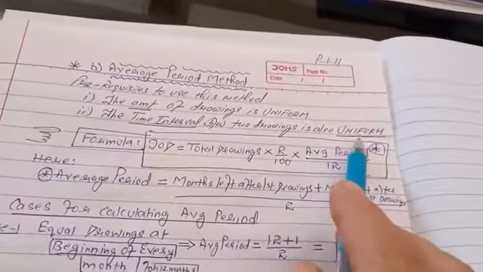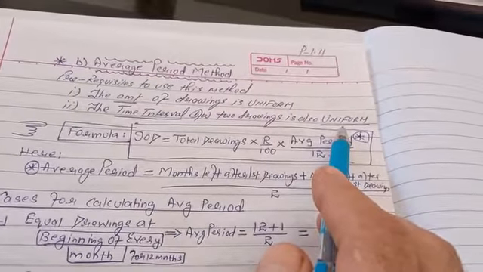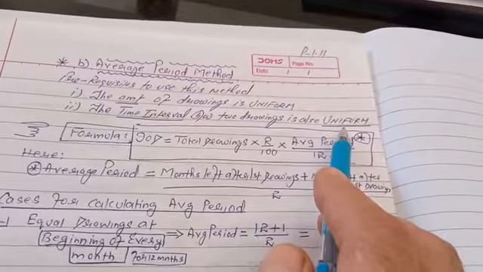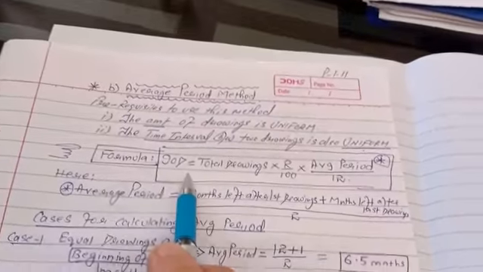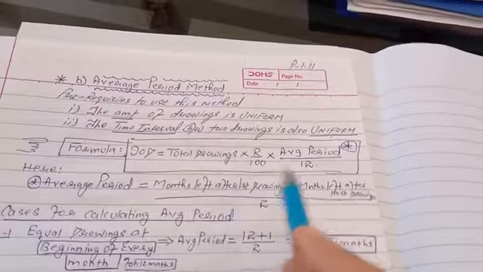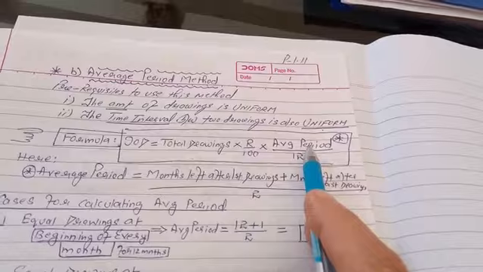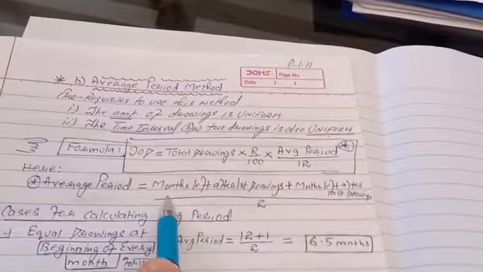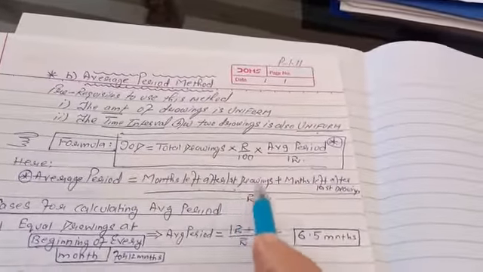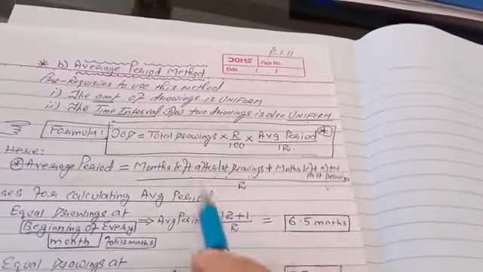That means, suppose we are making drawings of rupees 3000 at the beginning of every month. So it has to be at the beginning of every month that we make the drawings of 3000. And the formula used for interest on drawings is total drawings into rate over 100 into average period upon 12. Now we'll see what this average period is. Average period is equal to months left after first drawings plus months left after the last drawings divided by 2. Let's take an example.